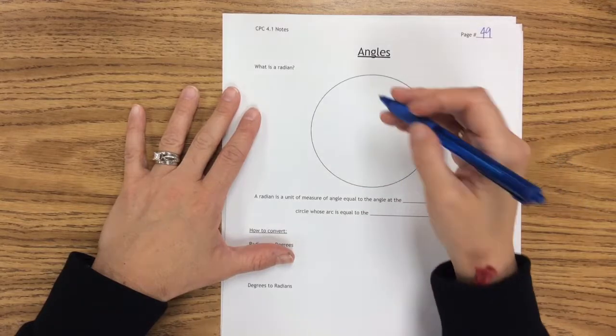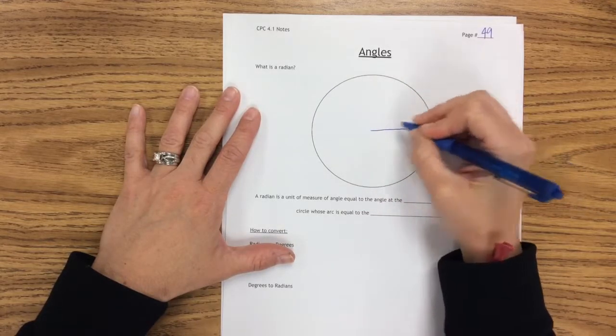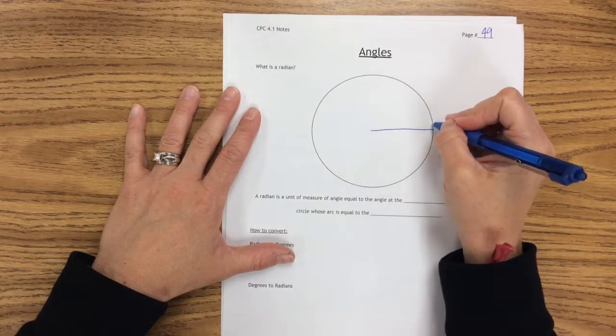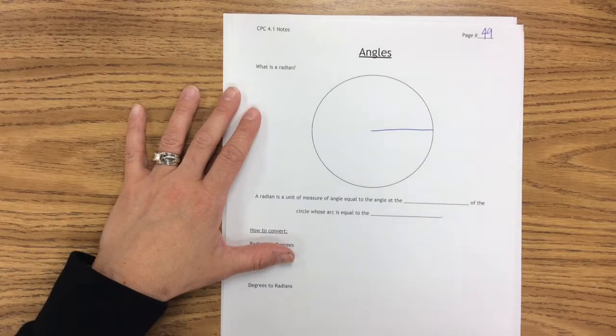Degrees, when you think about 1 degree, you know that it's just a teeny tiny sliver of the circle. It's 1/360th of the circle. Radians are a little bit different.